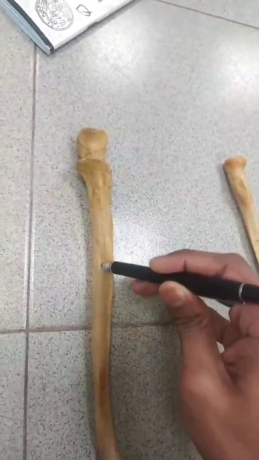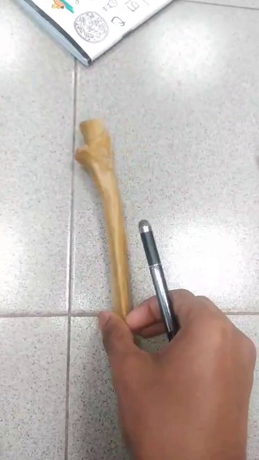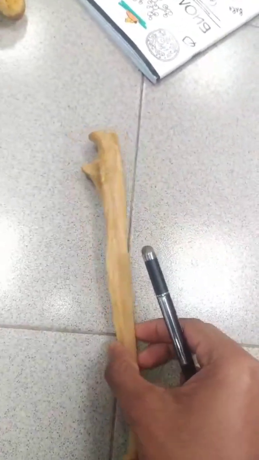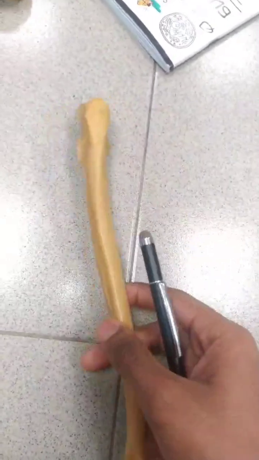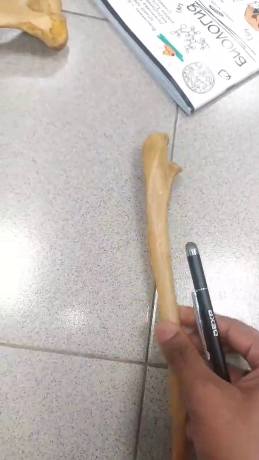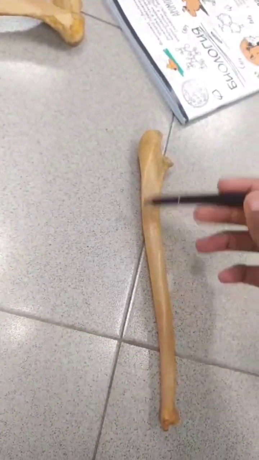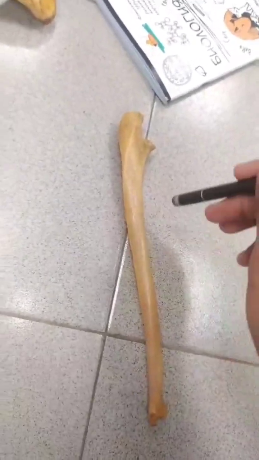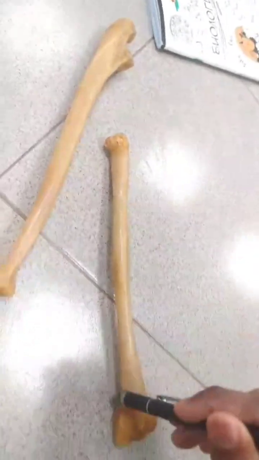This is facies anterior. This is facies posterior. This is margo posterior and this is facies medialis. You may think this is facies backside, but how is it medialis? Because this is tending towards inside the body, so this is margo medialis, and whereas this is margo lateralis. Okay, margo medialis, margo lateralis.